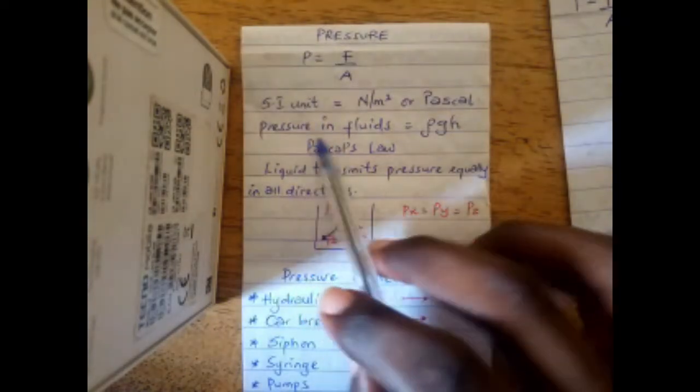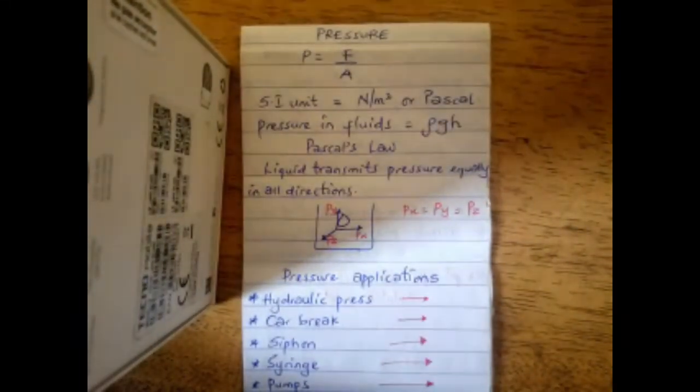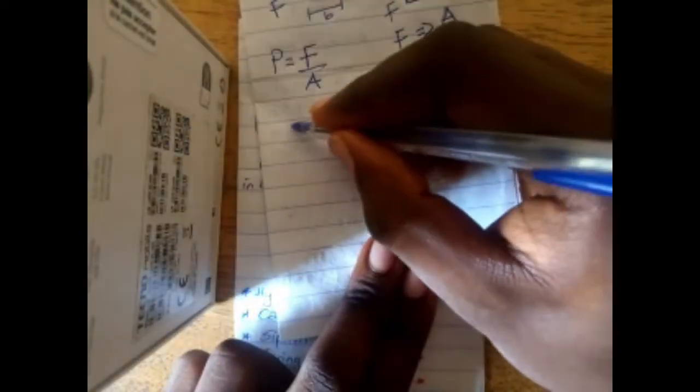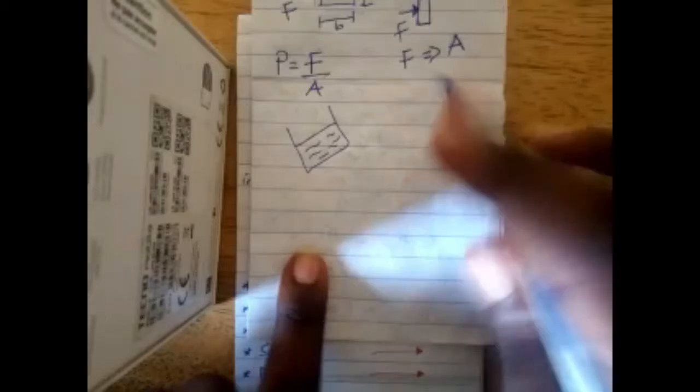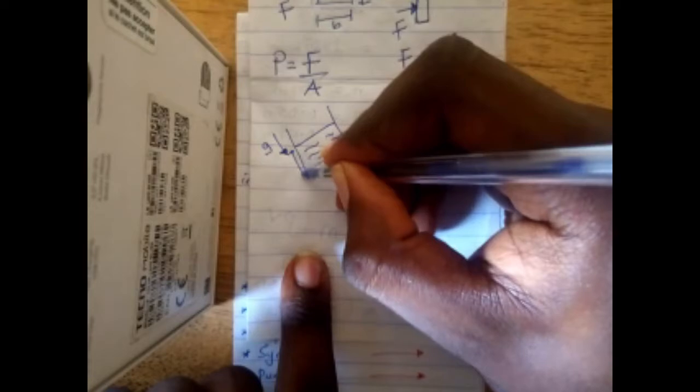So also we have pressure in fluids. Fluids also exert pressures on their molecules and also on the walls of the container. So you have a body of water. Now the water has its density. The force of gravity acts on it. So you also have the height which this water covers in the container.